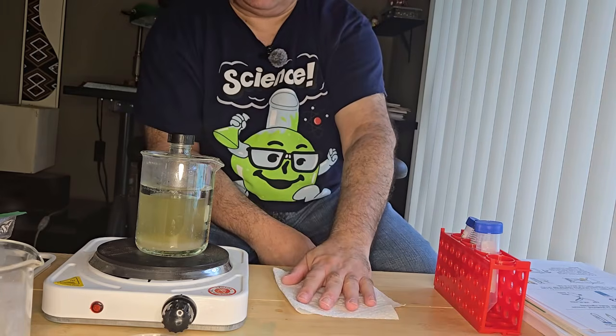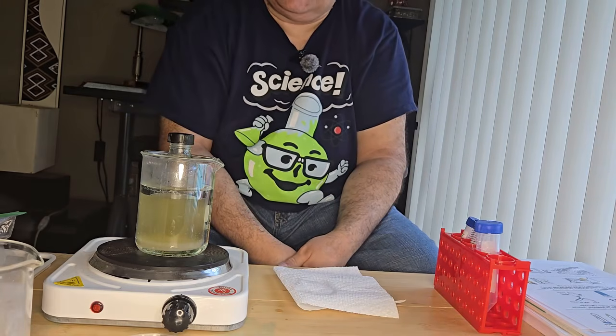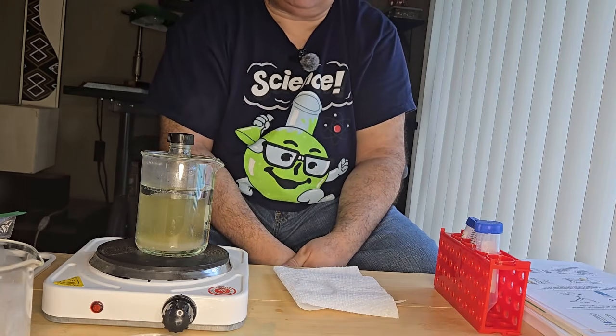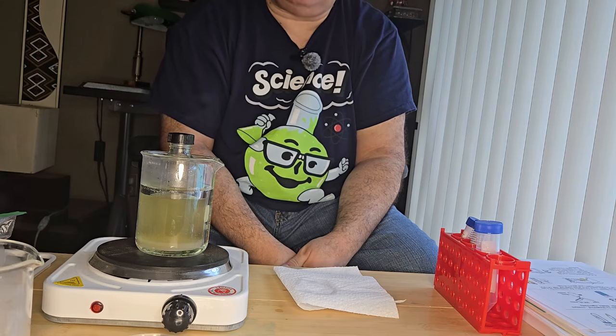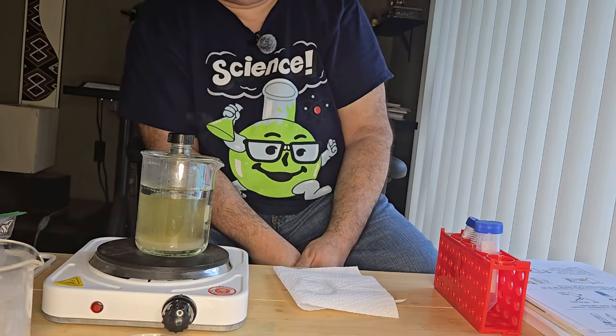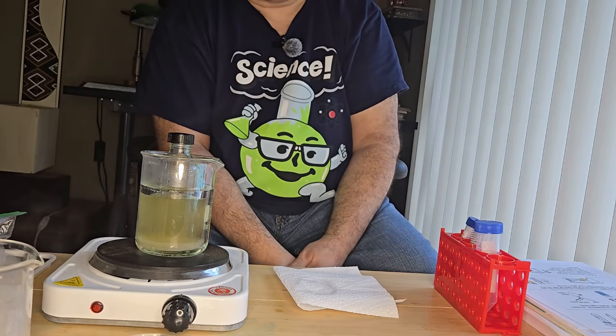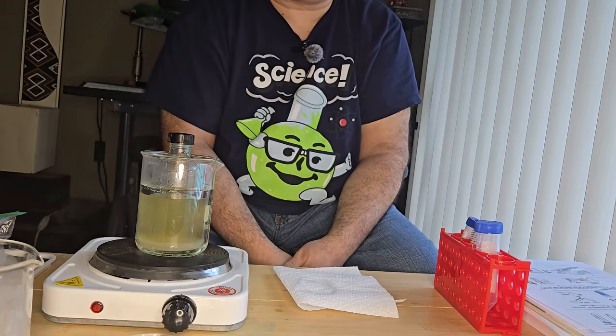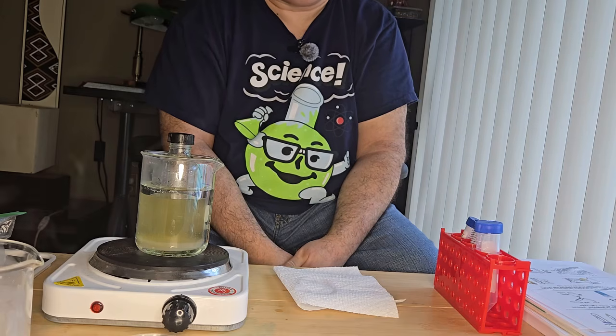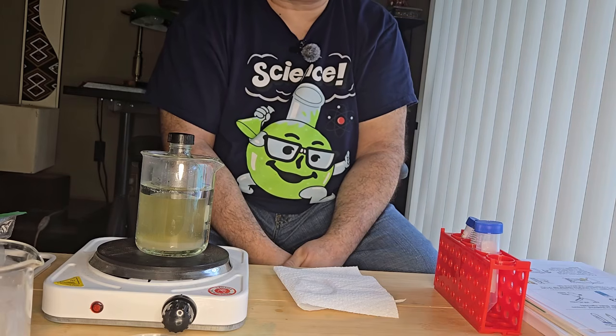When the agar has fully dissolved into the water, it becomes translucent, and the agar is then ready. So we're going to let that dissolve, and then we'll come back when it's time to pour the plates.